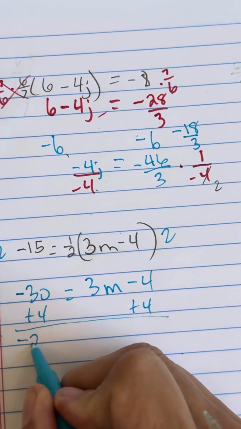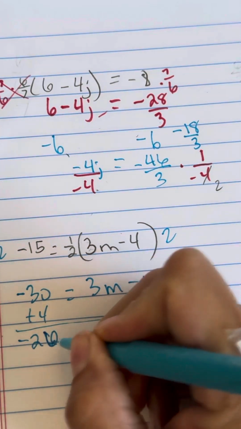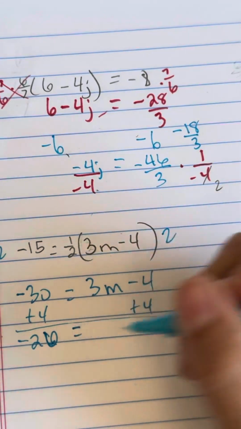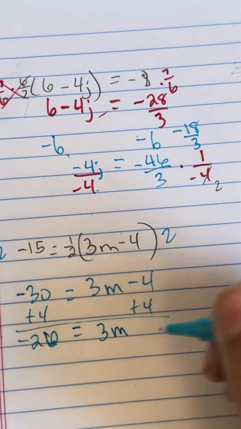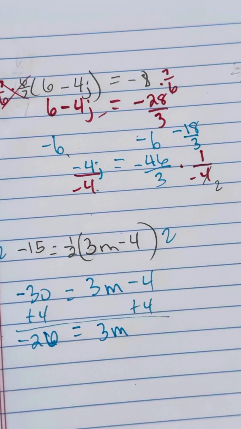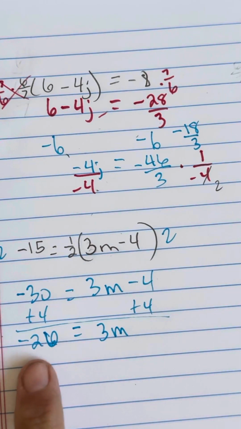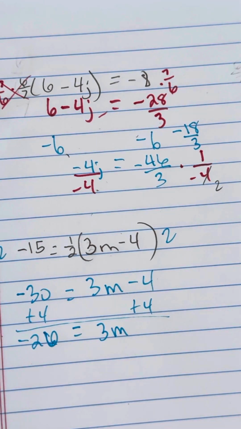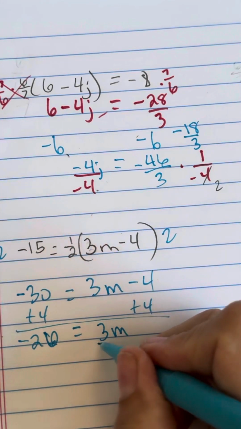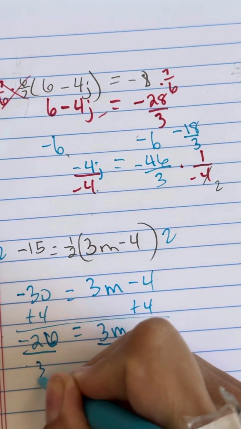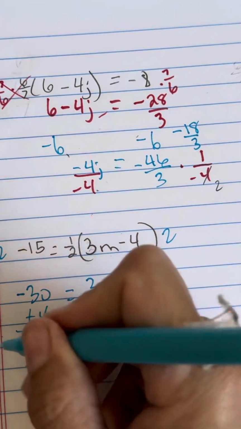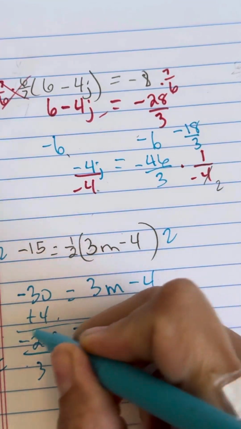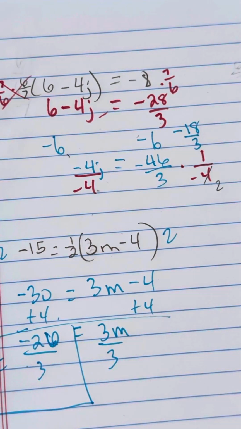And negative 26. And the signs are opposite. You subtract and take the sign of the larger number. 3m. So to tell if something is divisible by 3, other than the calculators, you add the two numbers together, 2 plus 6, which is 8. And if that number is divisible by 3, then the whole number is divisible by 3. So that answer is no. So when you divide, if you put that in the calculator, negative 26 over 3, that's what you're going to get. So m equals negative 26 over 3.